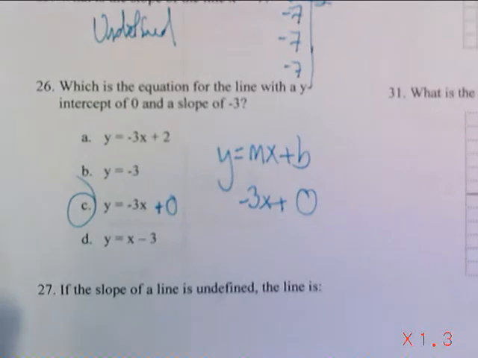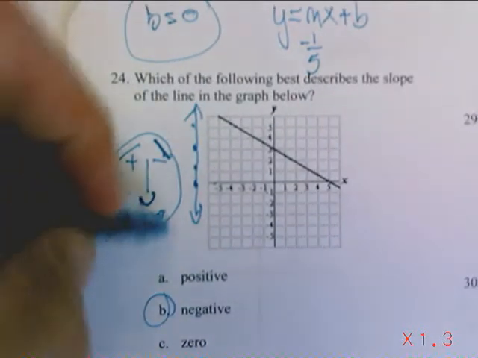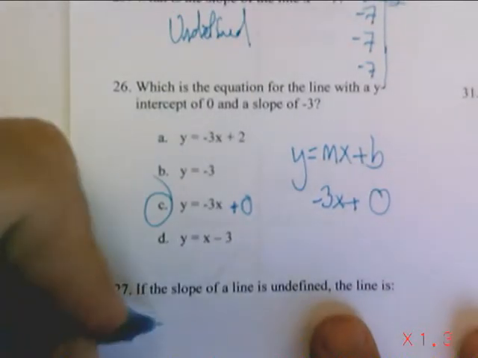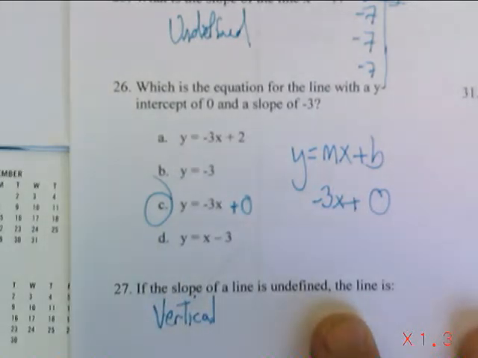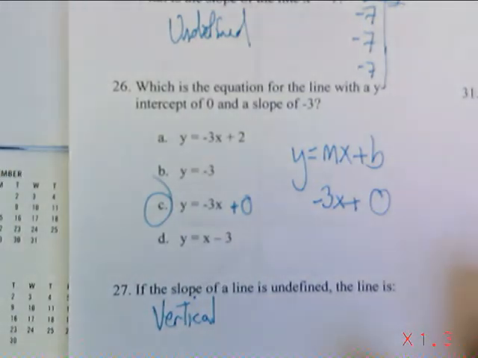If the slope of a line is undefined, going back to slope guy, undefined is the nose. The fancy word for that nose is vertical. If on the quiz I ask you about horizontal, or it has a 0 slope, 0 slope would be horizontal.